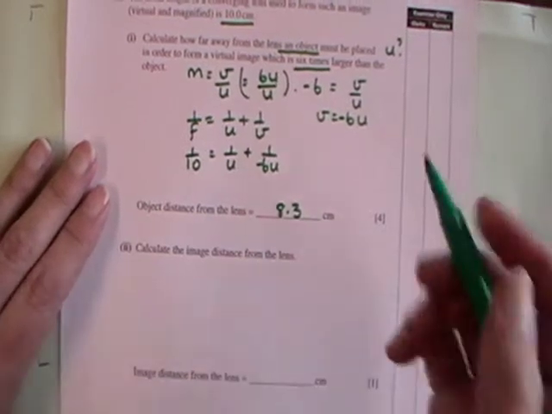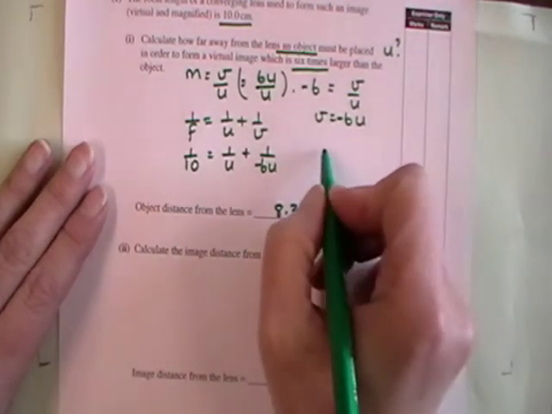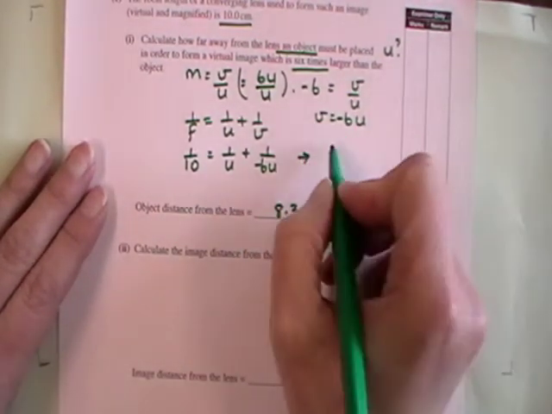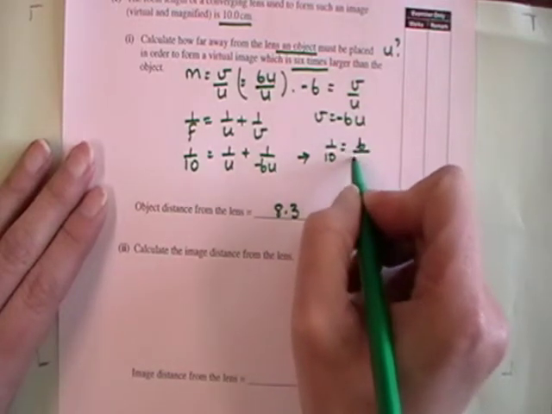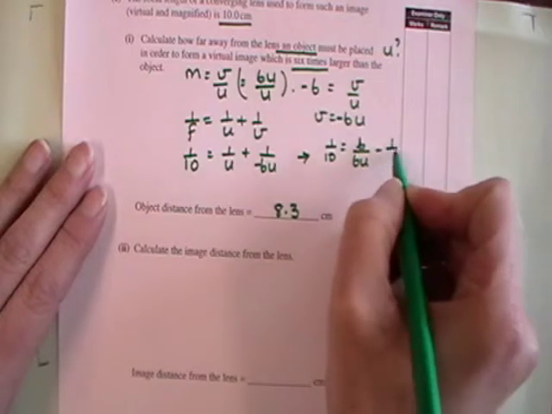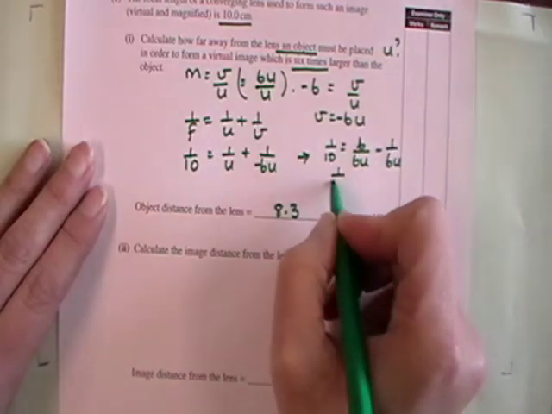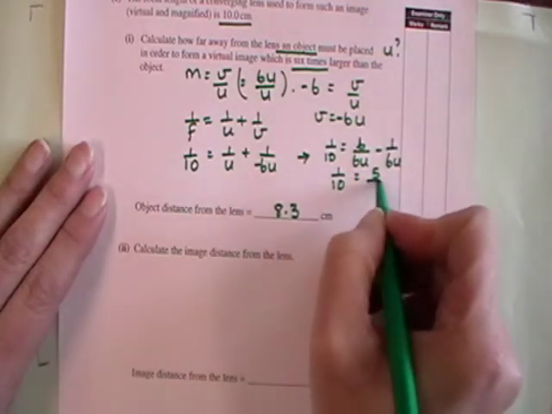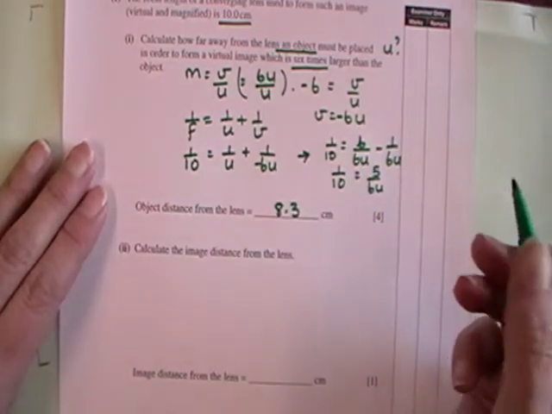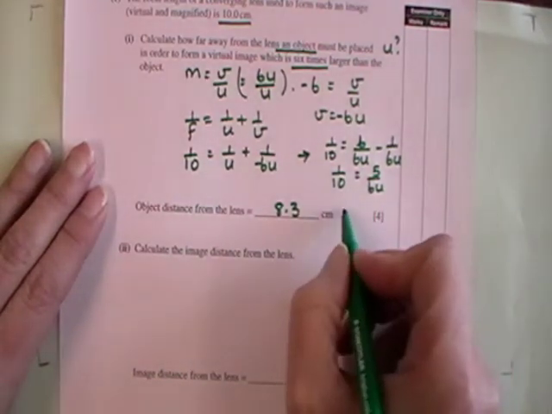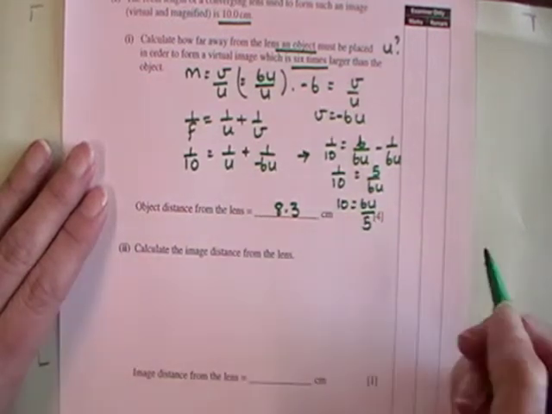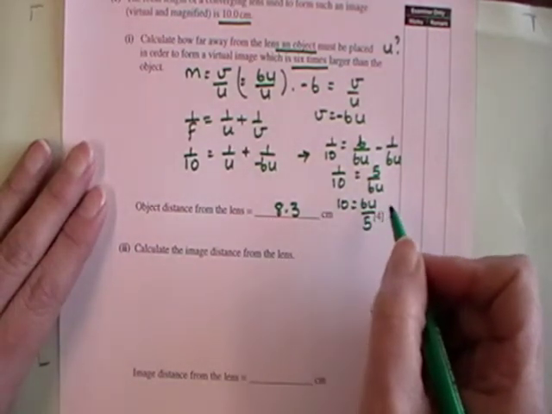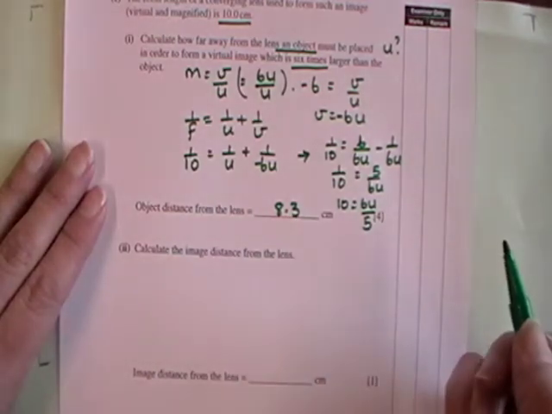To show the rearranging of that, 1 over 10 is equal to 6 over 6u minus 1 over 6u. So 1 over 10 is equal to 5 over 6u. Now if I turn both of those upside down, I can say that 10 is equal to 6u over 5, and when I recalculate that then, I find that u is 8.3 centimetres.